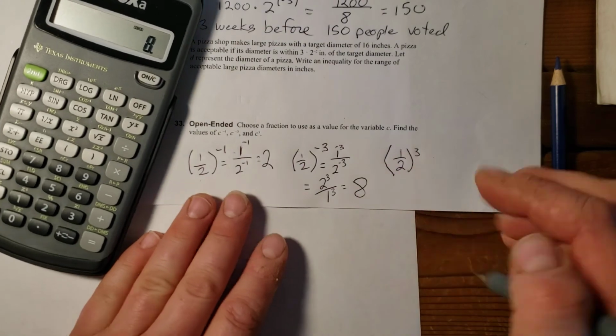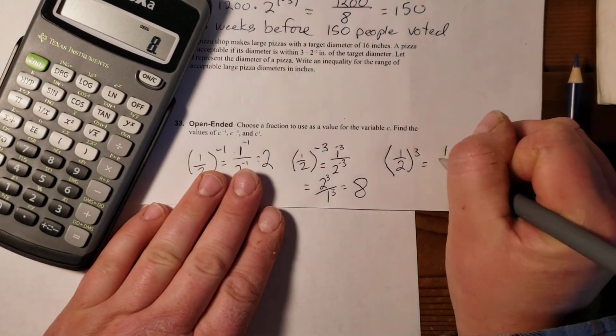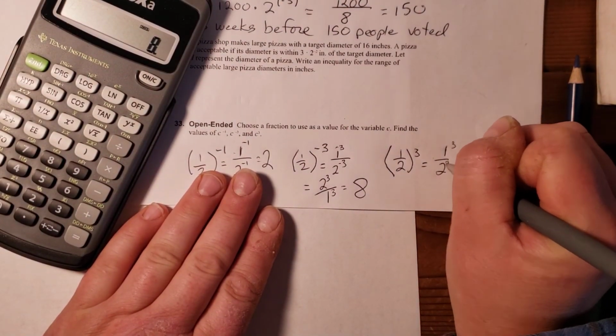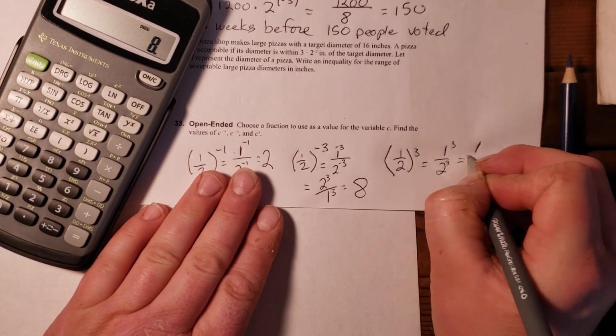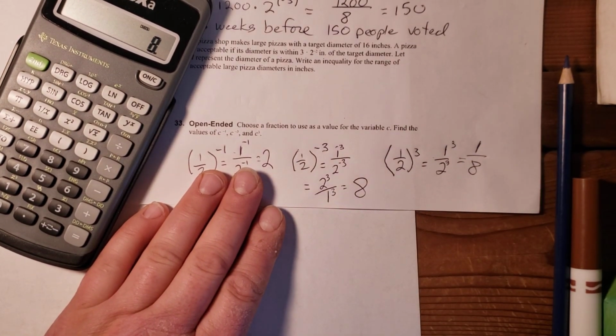All right, what about 1/2 to the third? Well, we don't have any reason to flip them over. They're both going to get the exponent. This is going to end up being 1 over 8, or 1/8.